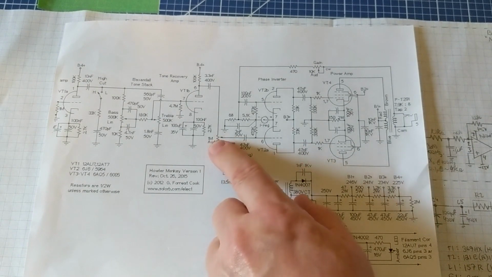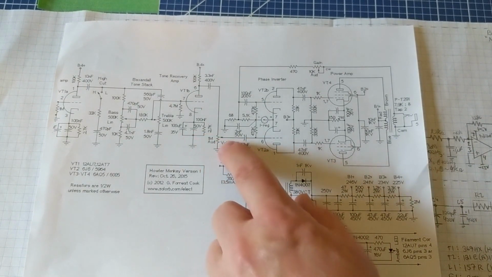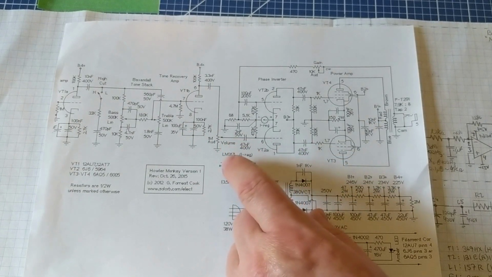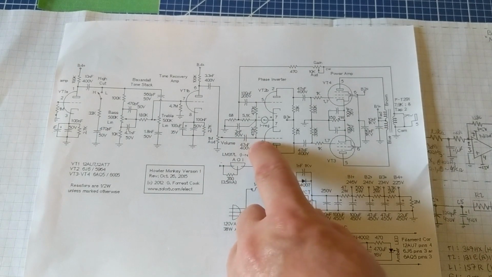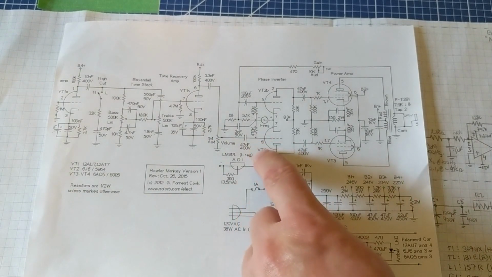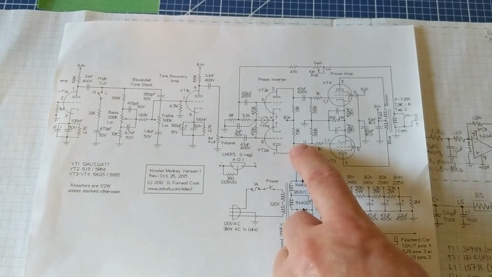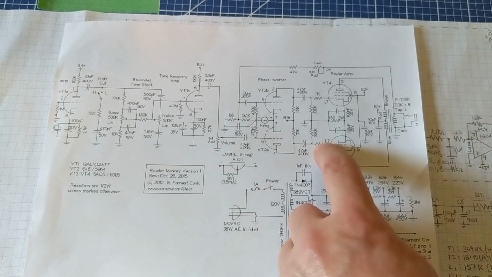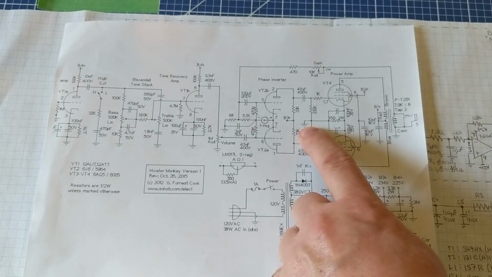So we have the volume here from the previous stage. It comes into this, what we would call the positive input, and then the 180-degree output captured on the cathode, or the plate, would be coming out here. And then this is the dropping resistor for the B+.